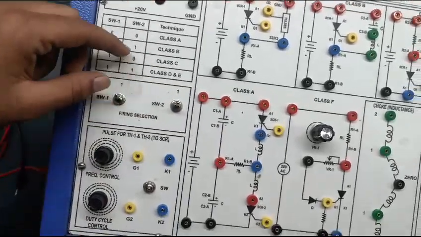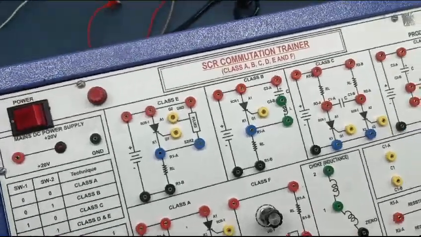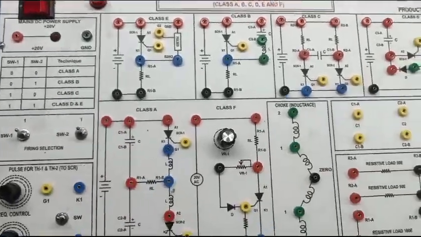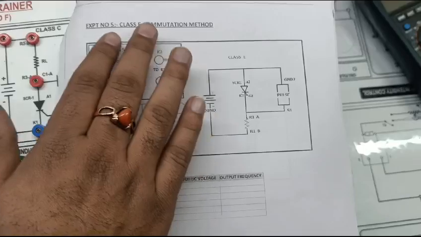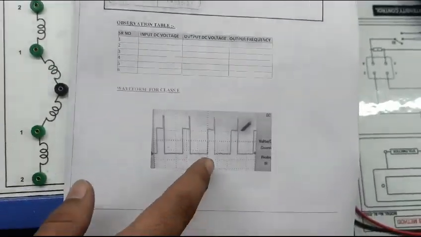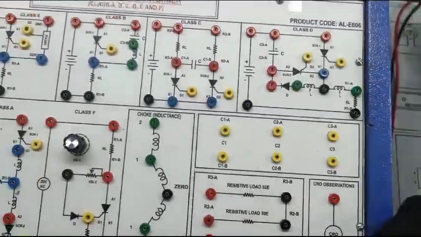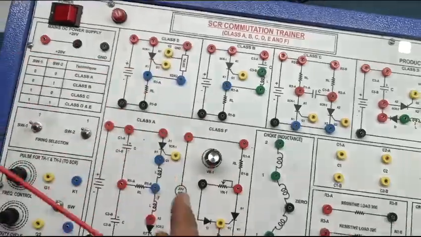Now first of all we have to connect the class E commutation method as per the manual connection diagram. This is your class E commutation method, and there is a waveform of your class E. Now we have to connect it.